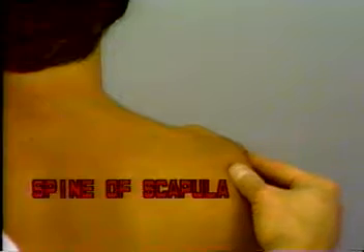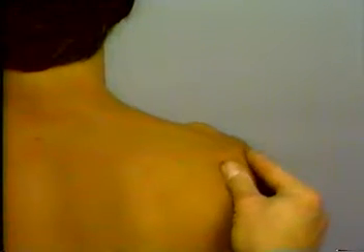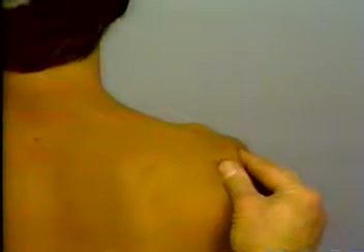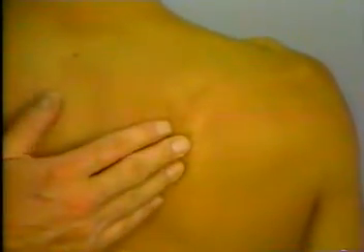Spine of scapula. Return to the posterolateral angle of the acromion and continue palpating medially along the spine of the scapula. Scapula. At the medial end of the scapular spine, follow the medial border of the scapula inferiorly to the inferior angle of the scapula.